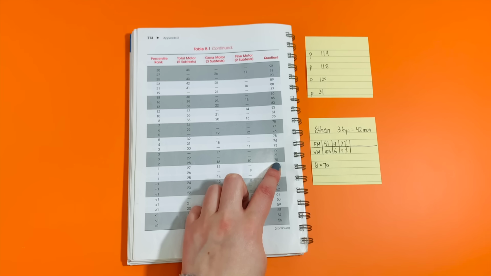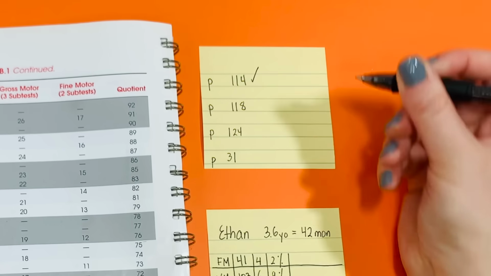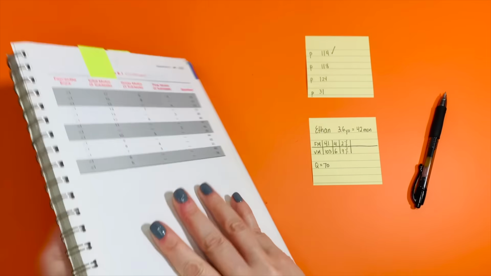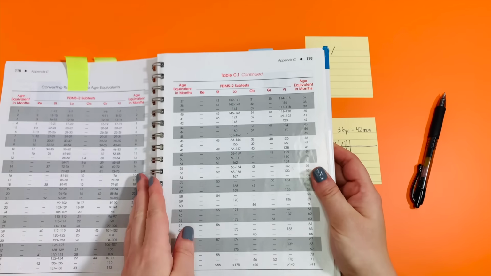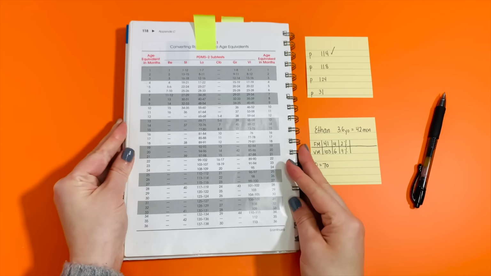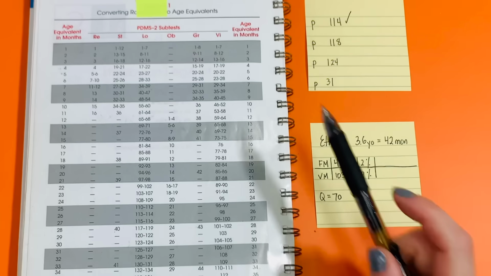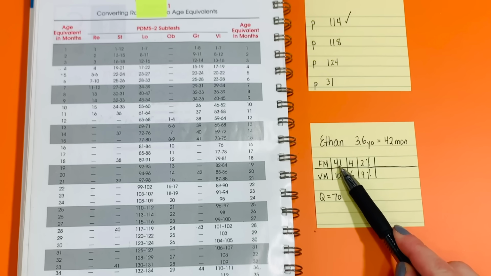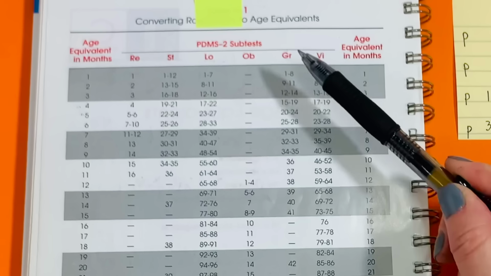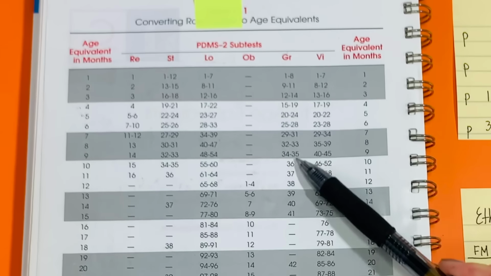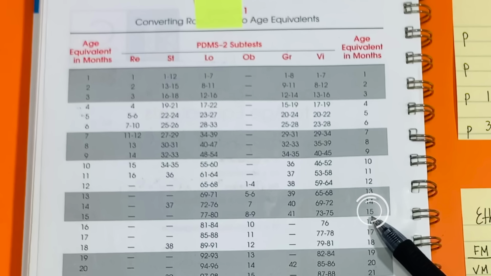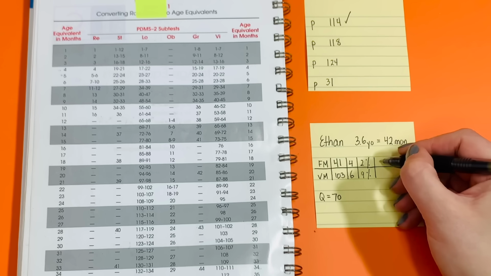Page 114 is done. Let's move to page 118. This will give us the age equivalents in months. Let's use a raw score of 41. Locate the grasping column and find 41. Now look to the right. Age equivalent in months is 15 months.